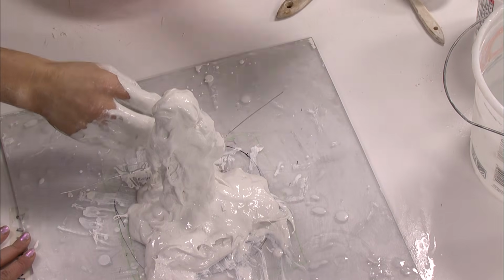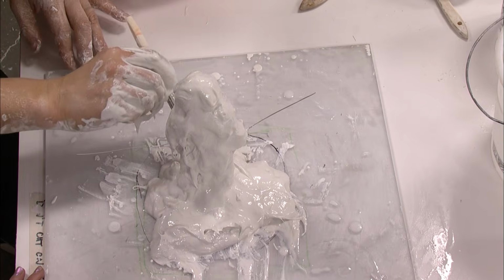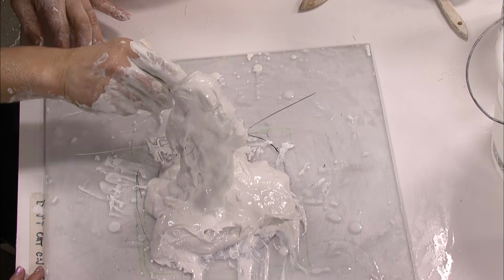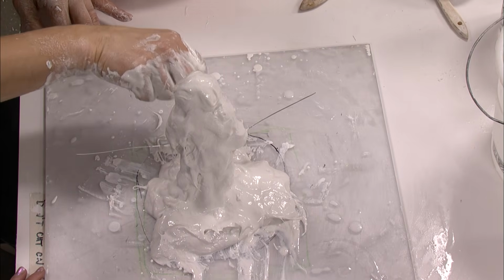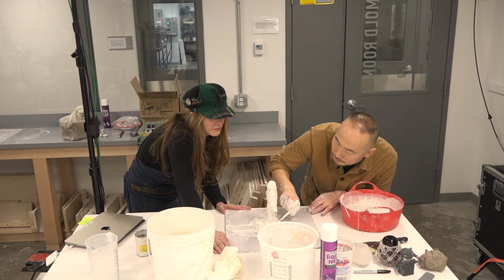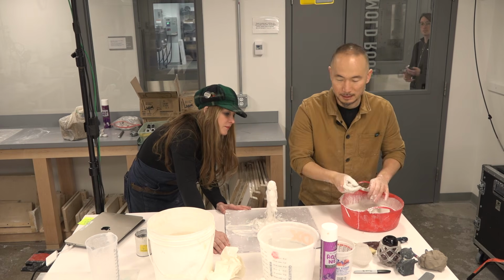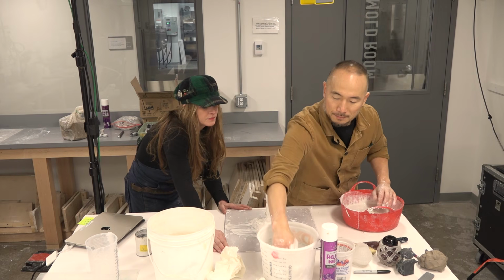Then again, in this sharp corner here, you can use a brush to push some material in. This way.